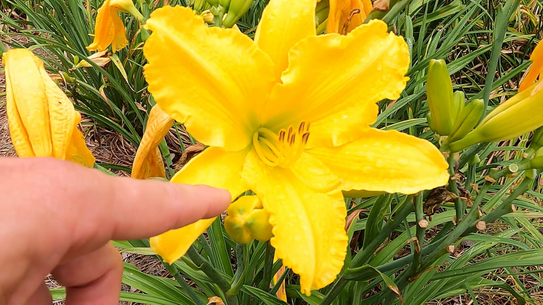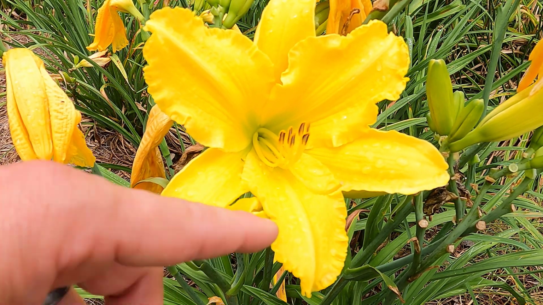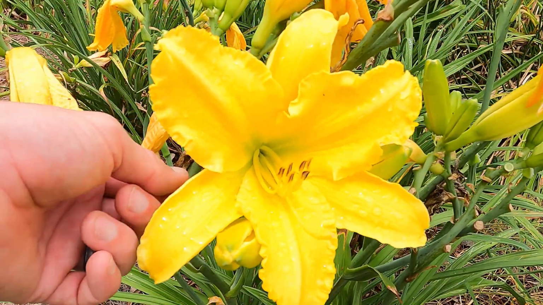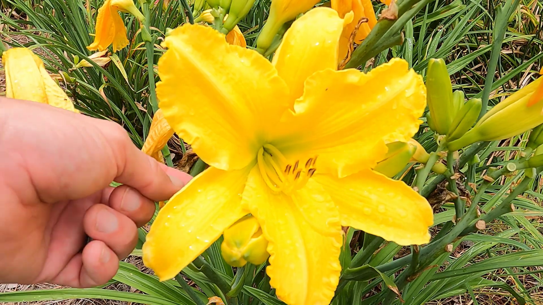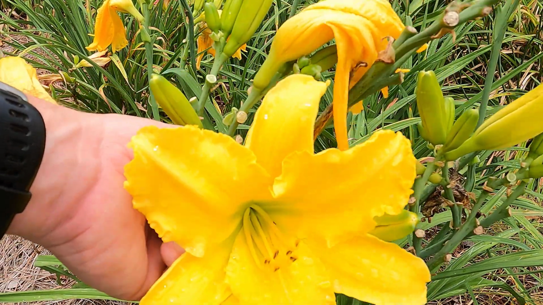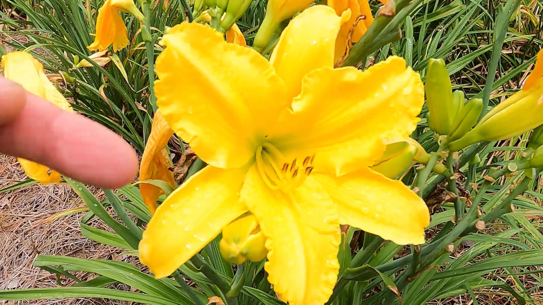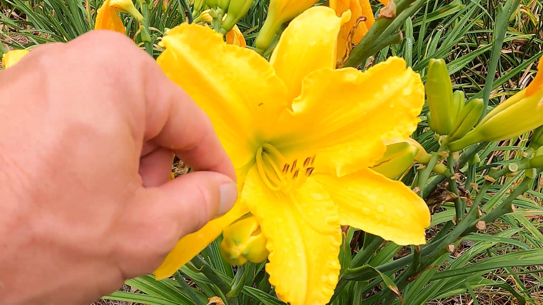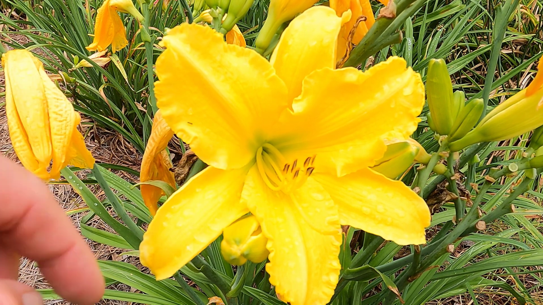You can say yellow crossed with orange, and then underneath the flower right here, take you a twist tie and just twist it on there. Put that paper in a Ziploc bag, attach it to the scape so that you keep track of what seed is what cross. But let's talk about how to fertilize your daylily.